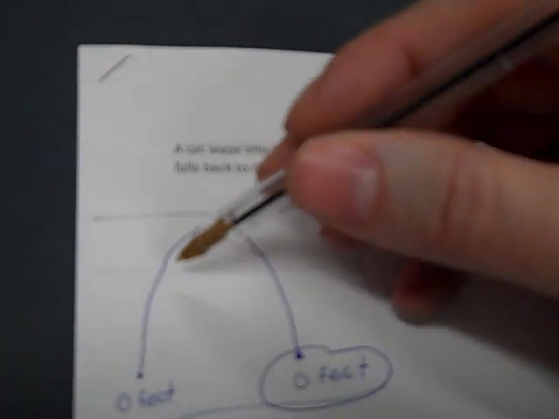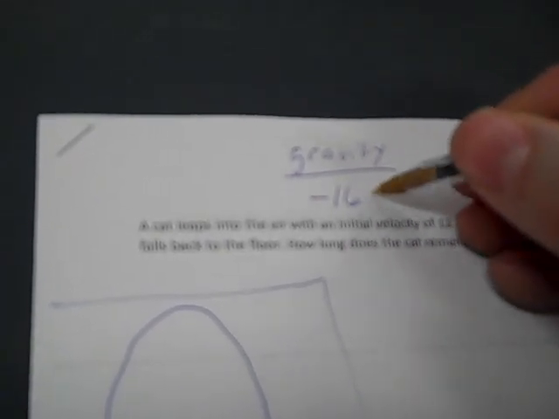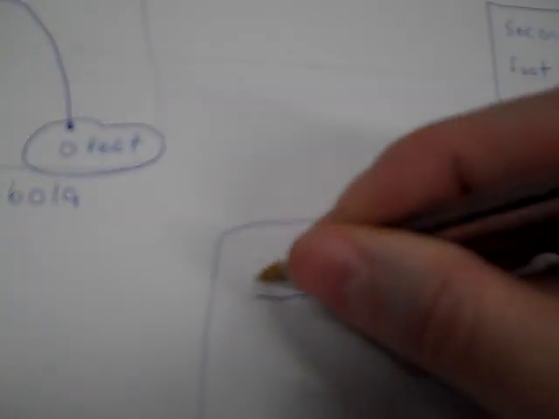Now, in our first blank, what is pulling this cat towards the ground? The force of gravity. Okay. And in algebra, gravity is always represented with negative 16 x to the second power. And that's going to be on, even though that's not in the problem, that's what gravity is. So we're going to put negative 16 for the x to the second.